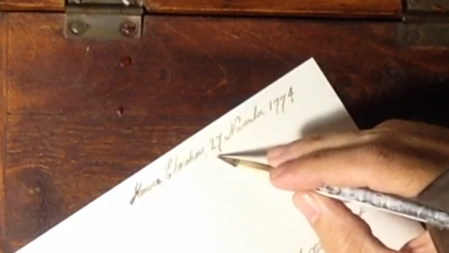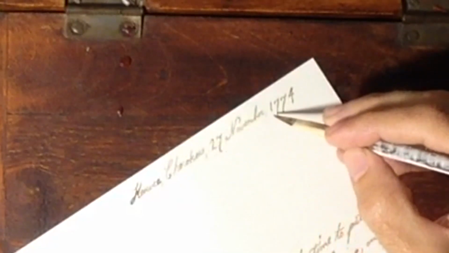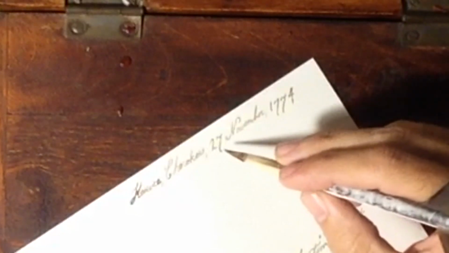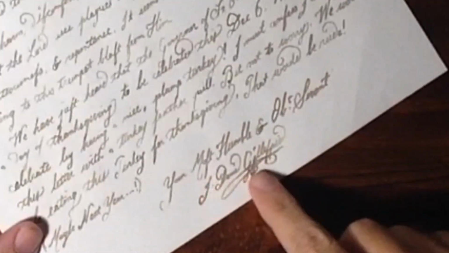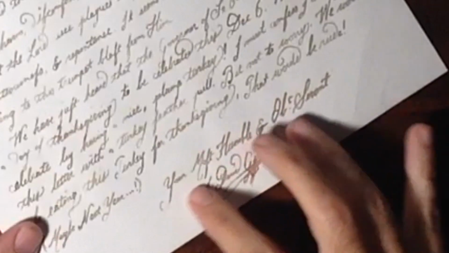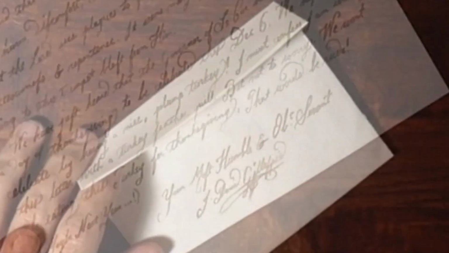So in the British world, it was always the date first, the day of the month, then the month, and then the year, 27th November 1774, and not as we describe it as November 27th. So other than that, I put my salutation at the end with my signature, then I fold it up.